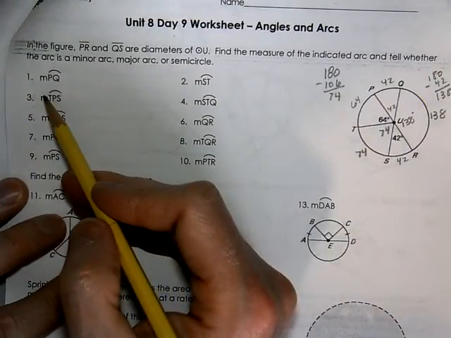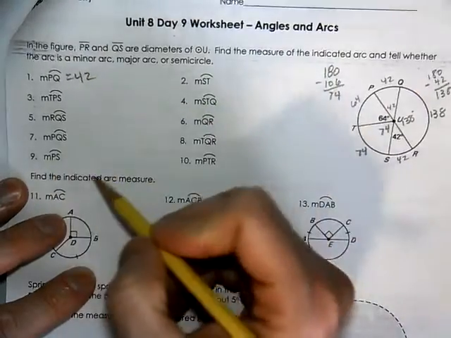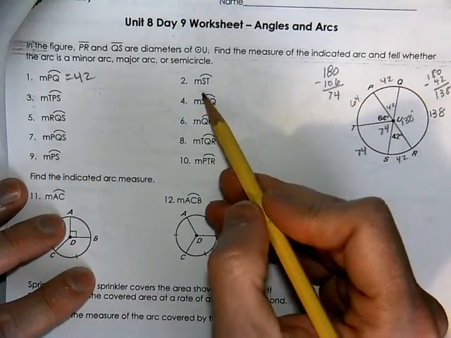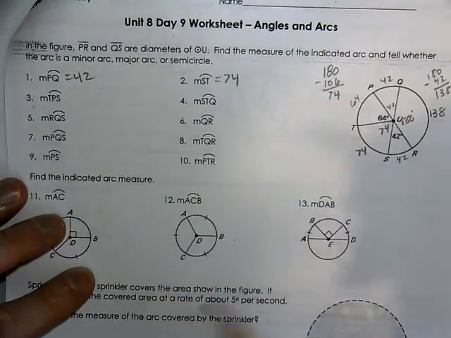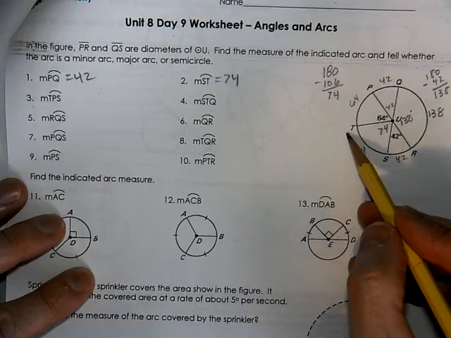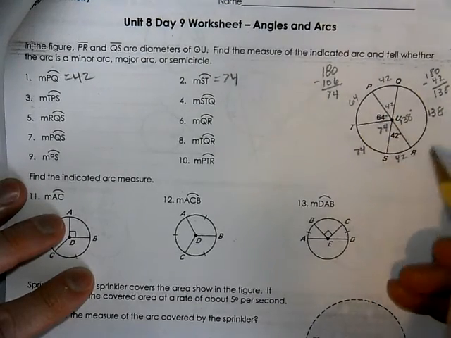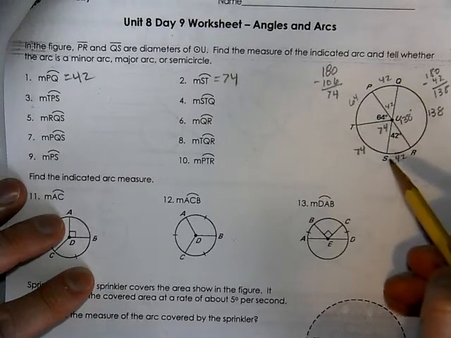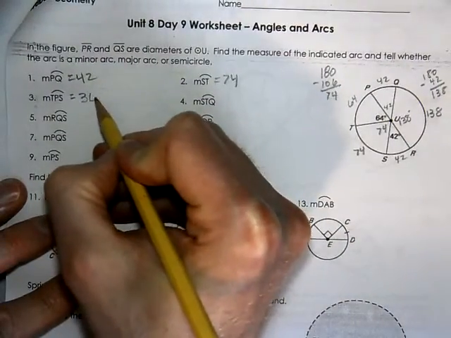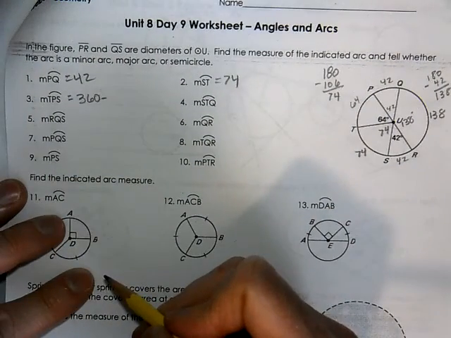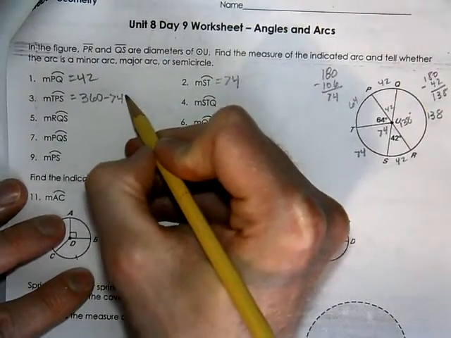So, the measure of arc PQ is 42. The measure of arc ST, 74. The measure of arc TPS, it's all the way around, T to P to S, everything but the 74. So one way we can do it is to say 360, not counting the 74.